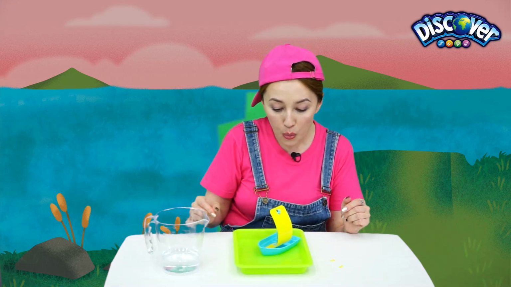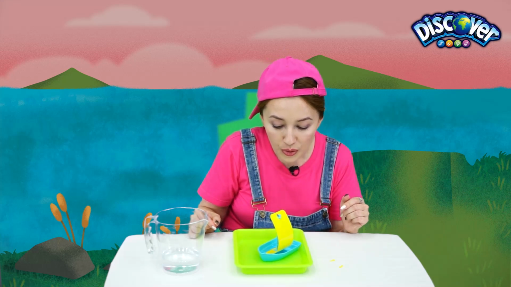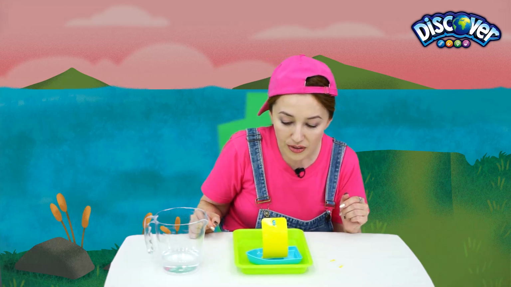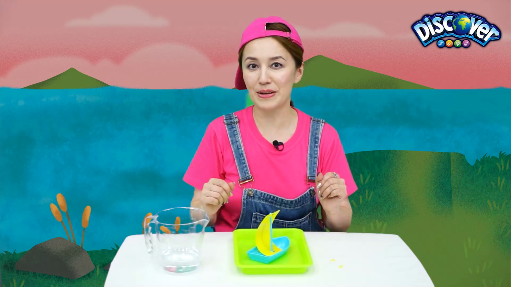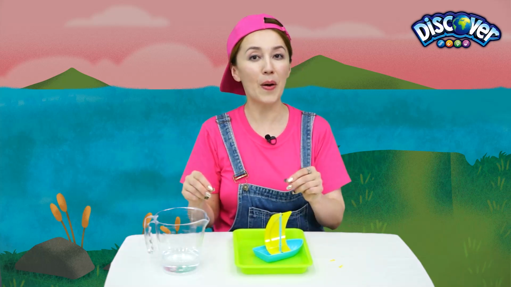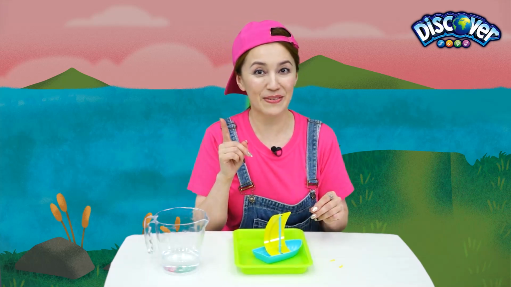Again. It's moving a little bit, right? Now, if I had a lot of wind, can you imagine what will happen to the sailboat? Also, when you're finished with this project, take it home into your bathtub and see what happens.